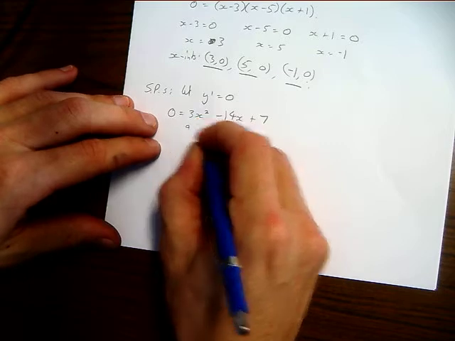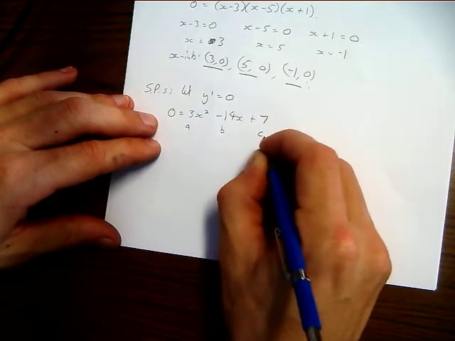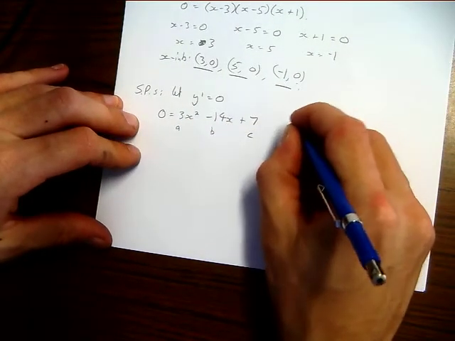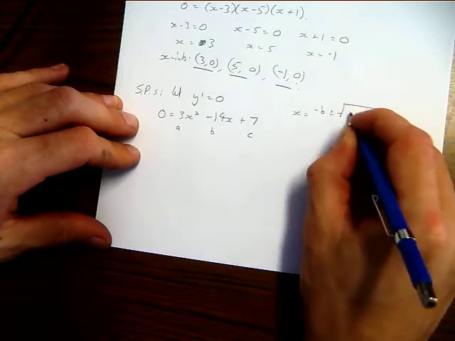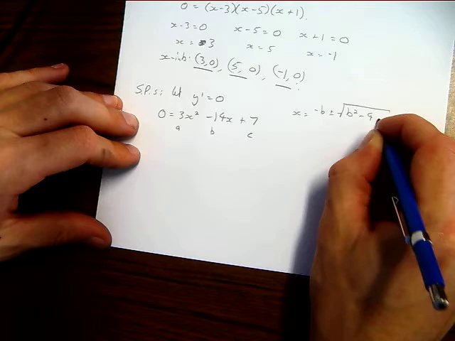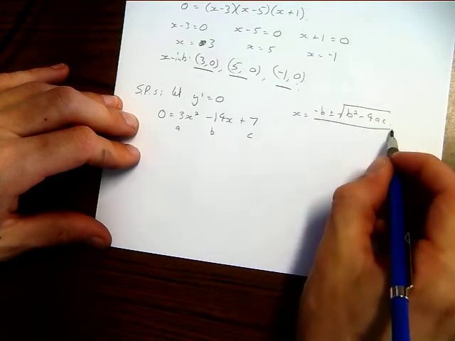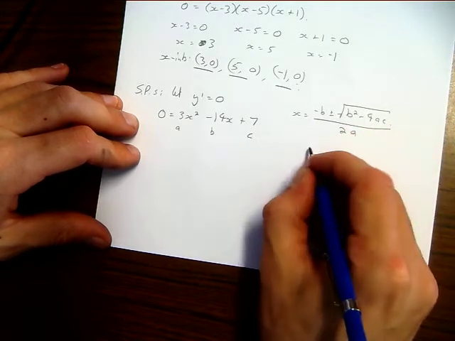If this is my a, my b, and my c, then x is going to be negative b plus or minus root b squared, take 4ac, over 2a.